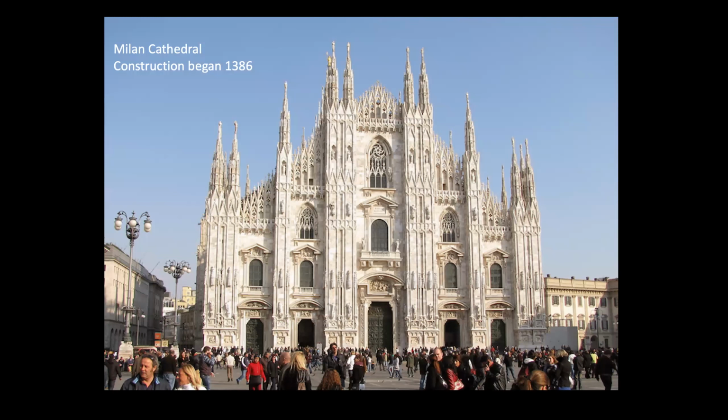If the Greek revival is looking at classical antiquity, ancient Greece and ancient Rome, the Gothic revival is looking at medieval architecture, and specifically the great cathedrals of the 14th, 15th century. There are lots of examples. I'm just going to show you a few of them.